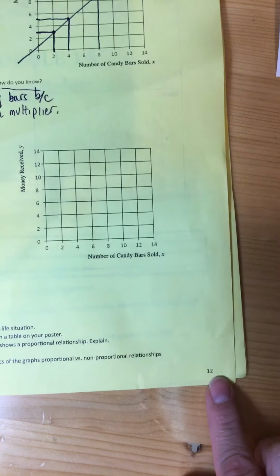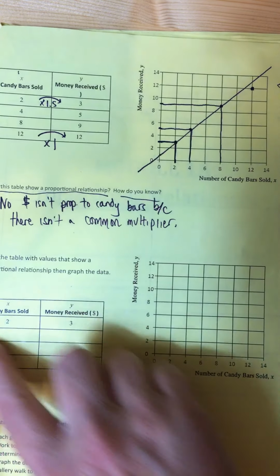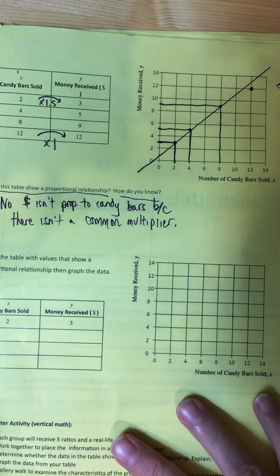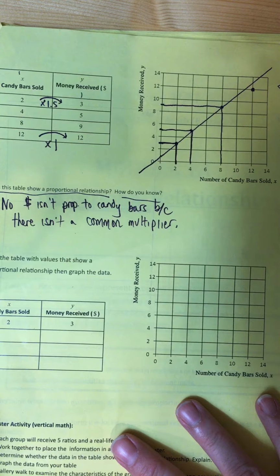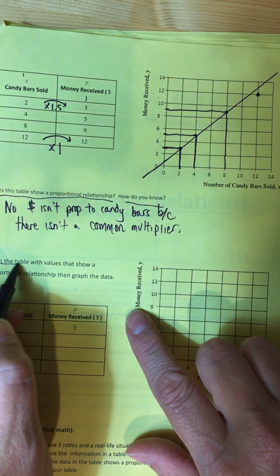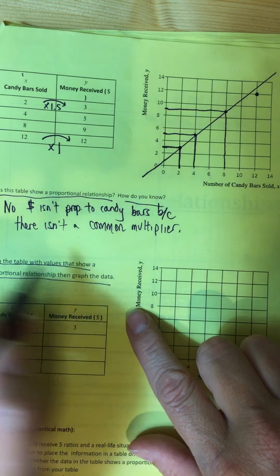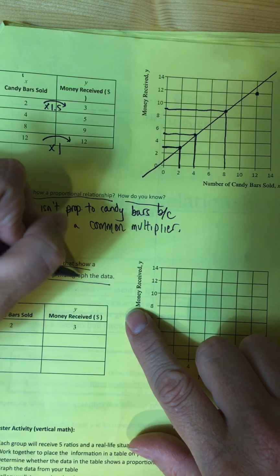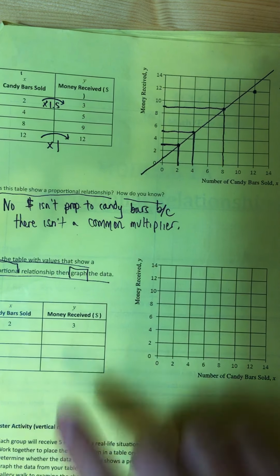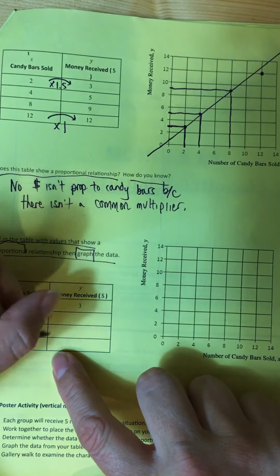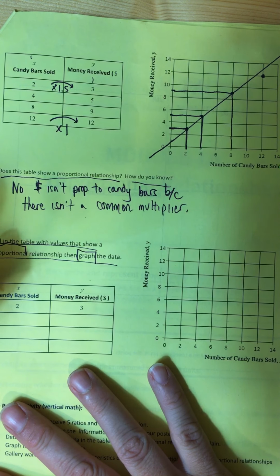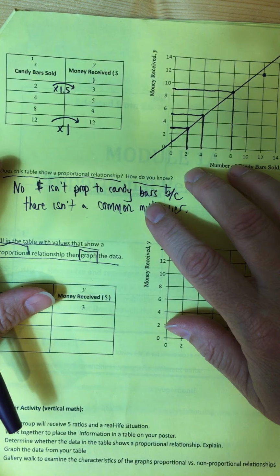And we're on page 12 again. And this is the other example. This one we did more independently in class. It says fill in the table with values that show a proportional relationship and then graph that data. We did create the numbers in the table together. It's the same candy bars and money, but this time we want it to be proportional.